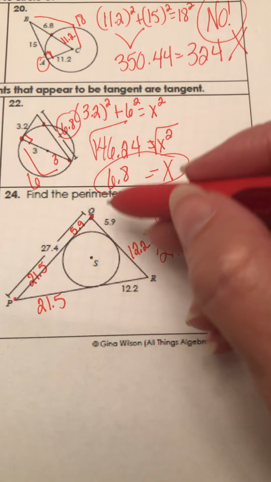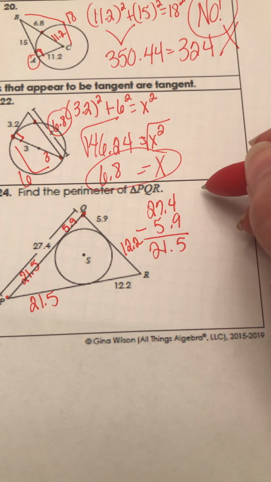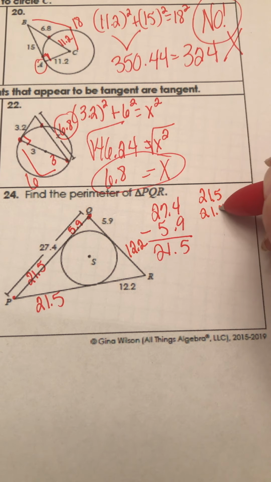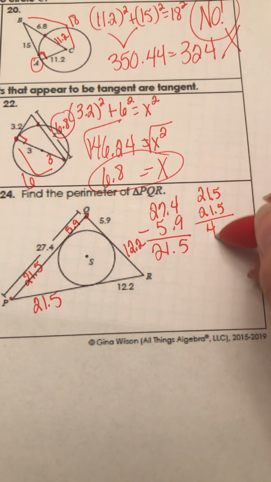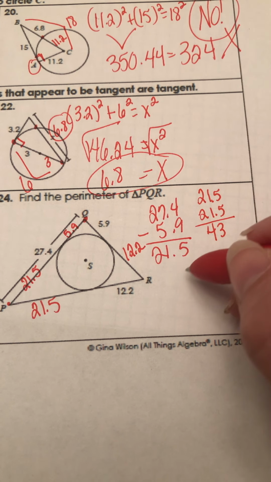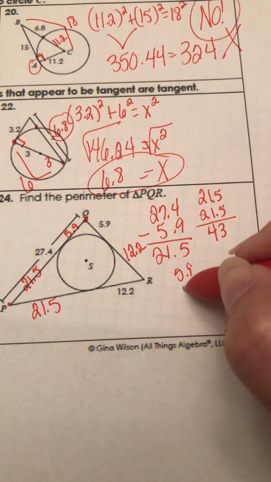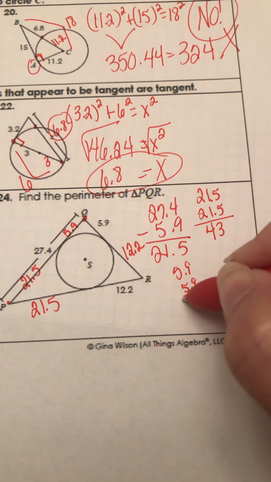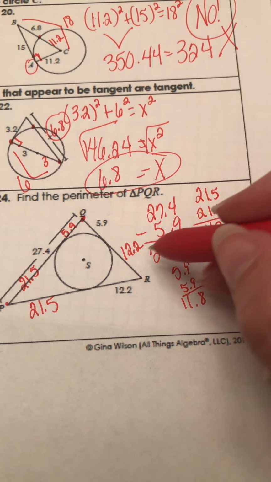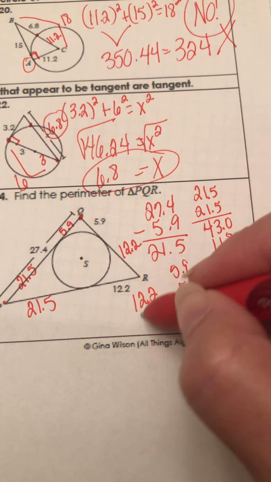So to find the perimeter, we have to add up all the sides. So we have to take our two 21 5/10 and add them together. Okay, we'll take our two 5 9/10 and add those together. And then we'll take our two 12 2/10 and add those together.